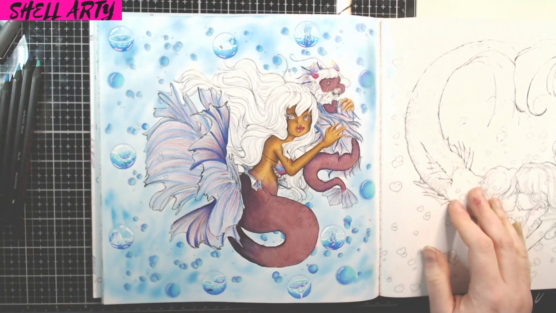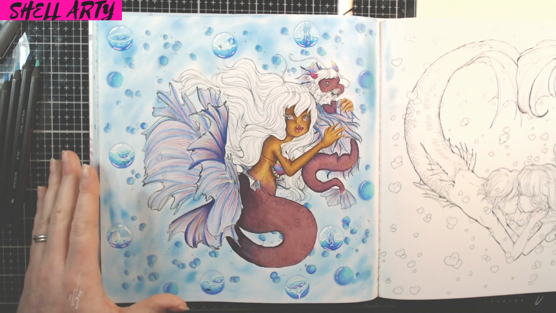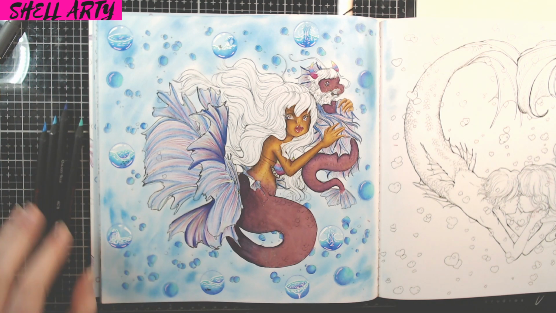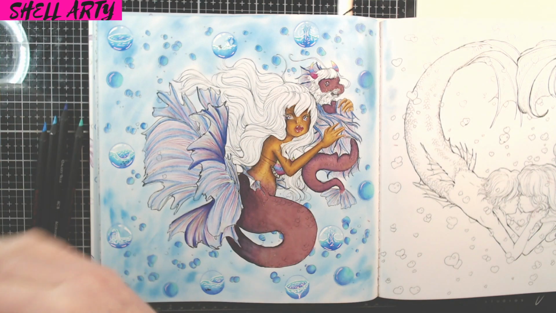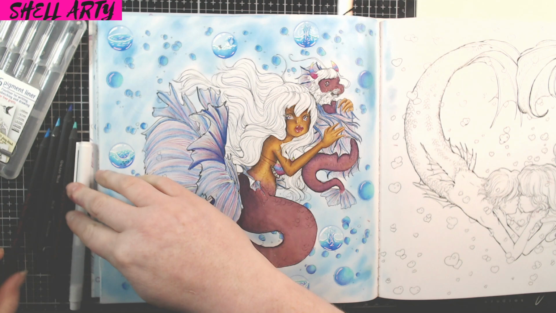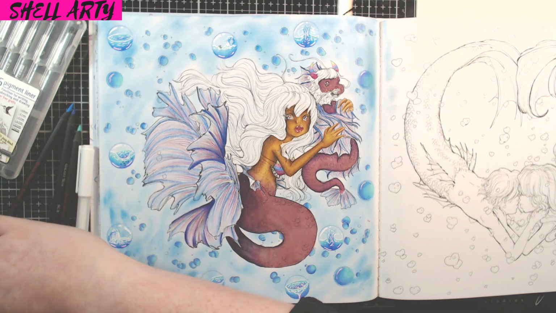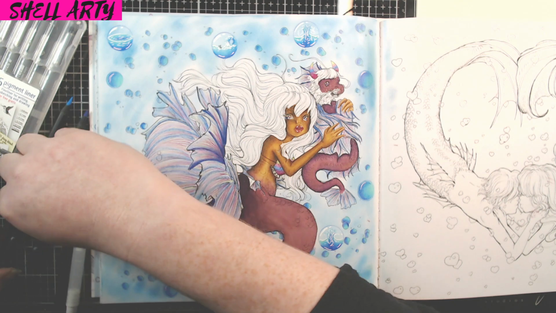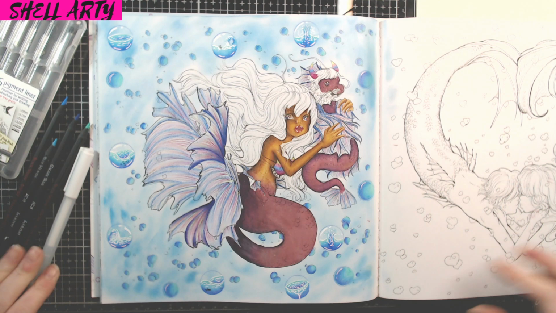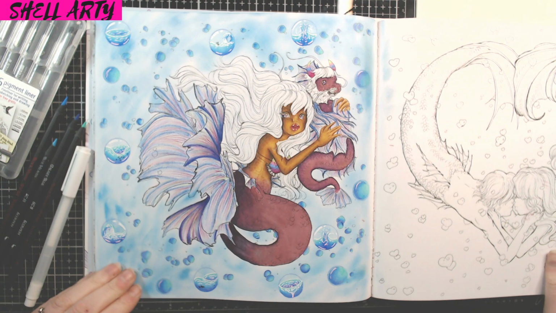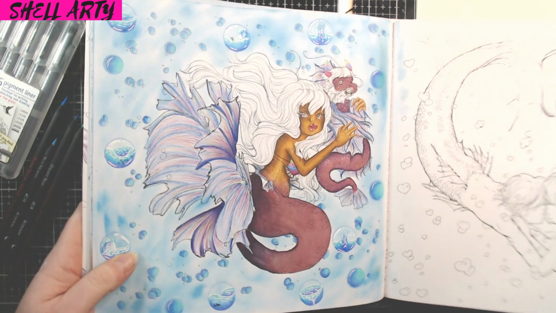Okay, so let's zoom out and have a look, and there you have it. Using some more Black Widows, black Staedtlers, and my Arteza gel pen. So I hope that was a little bit of a fun background for you. I really enjoyed it. Let's give you a close-up of some of them.